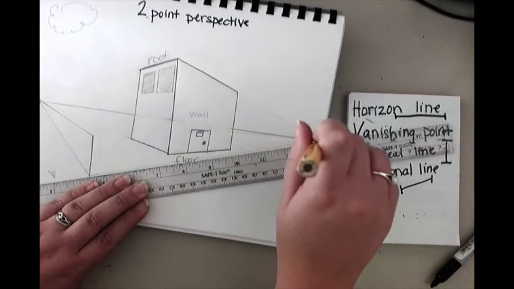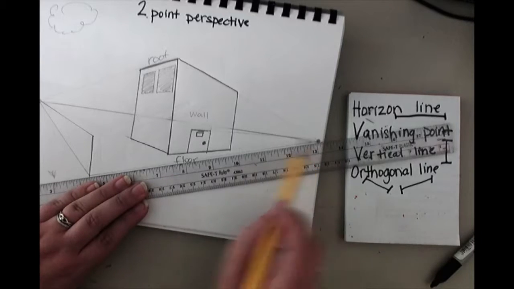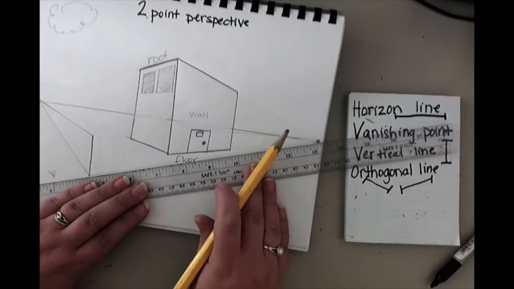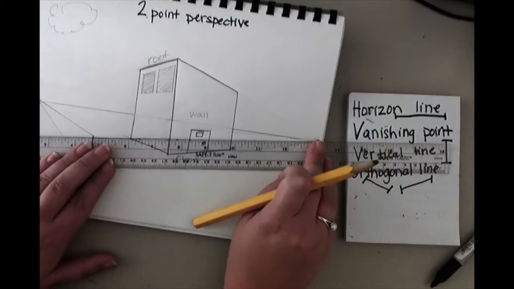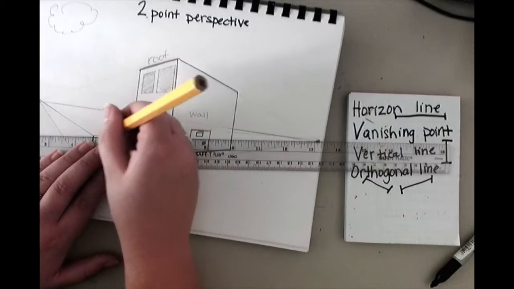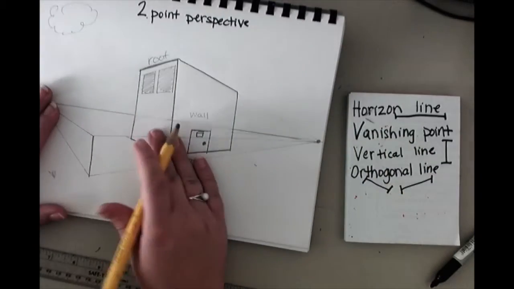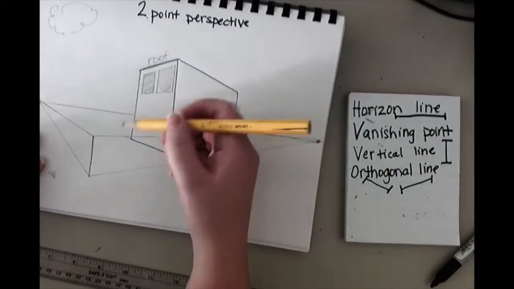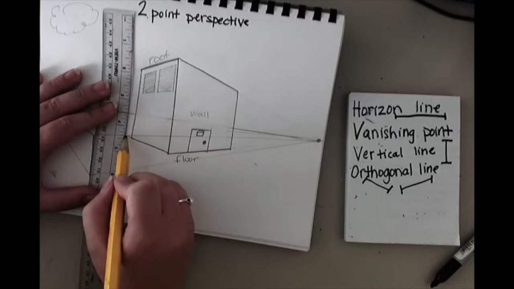My orthogonal line goes from the point of my vanishing point to the point of my vertical line. Line up the vanishing point to the top of my vertical line. Draw an orthogonal line all the way. And there we go. This would be my other building. But it's not done yet. I need to add more vertical lines.